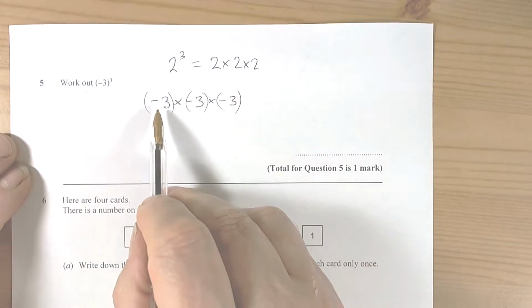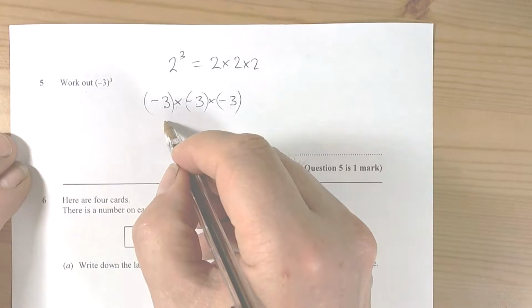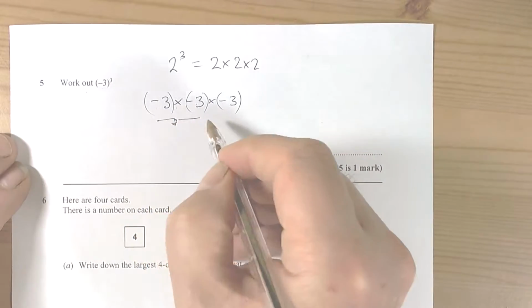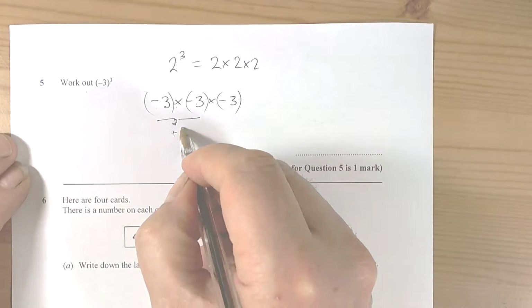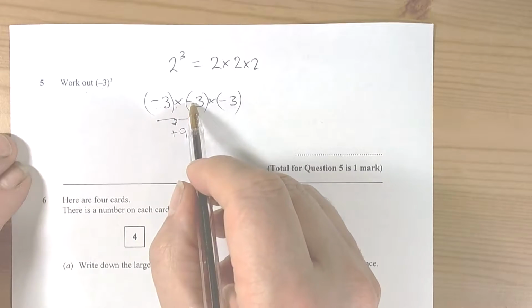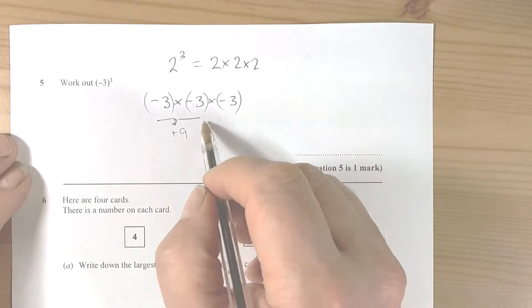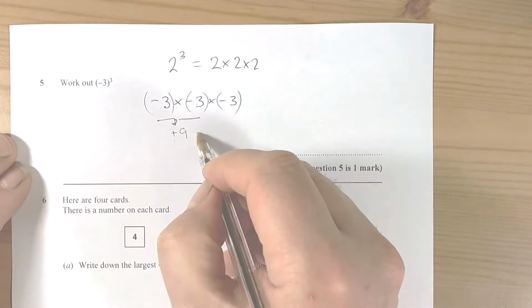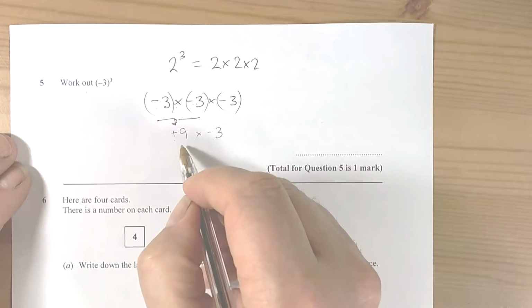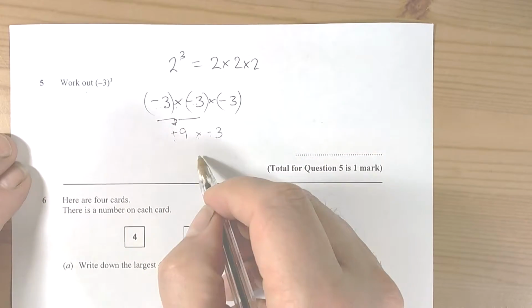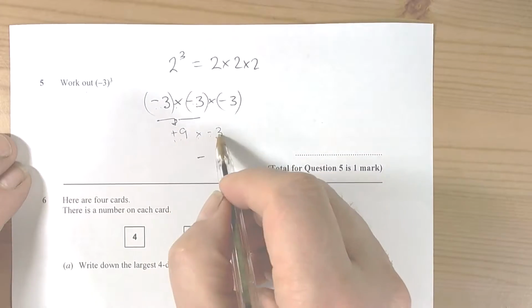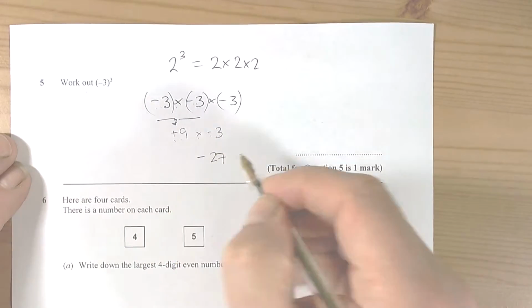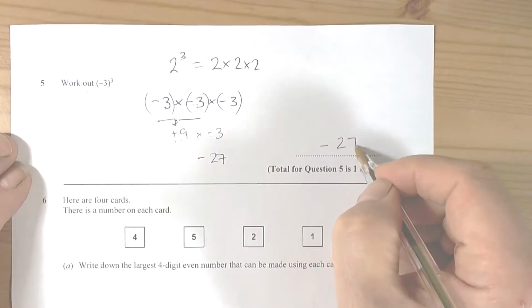So -3 times -3 first, and that's going to give us +9. Negative times a negative gives us a positive answer, and then we're going to be times it by -3 again. This time we've got a positive times a negative, which will give us a negative answer. 9 times 3 is 27, so the answer here will be -27.